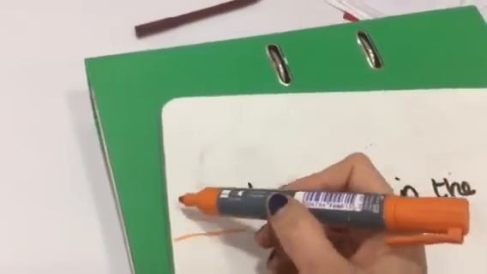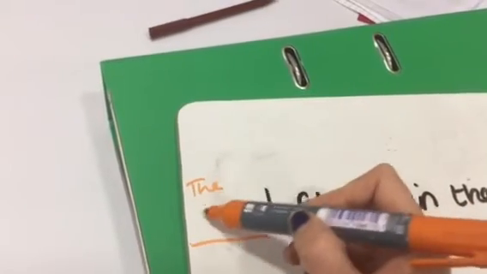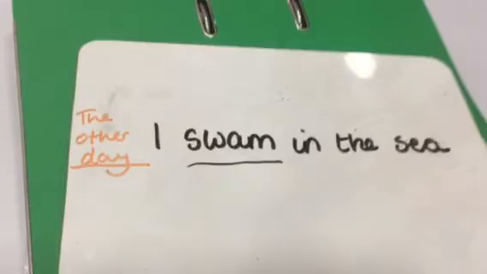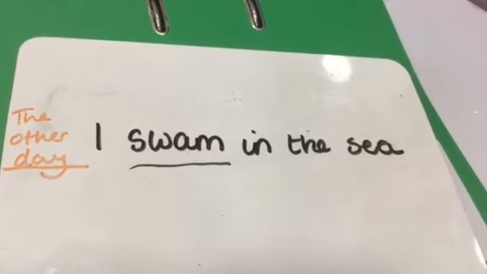Something like, the other day, I swam in the sea. So that's a fronted adverbial because it's at the start of the sentence. Or is there another place I could put an adverbial? I swam in the sea with my heart in my mouth. Or I swam in the sea feeling as cold as ice.